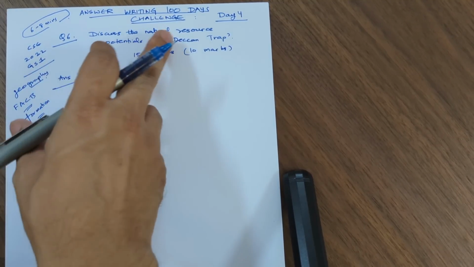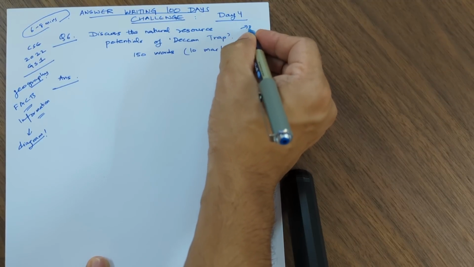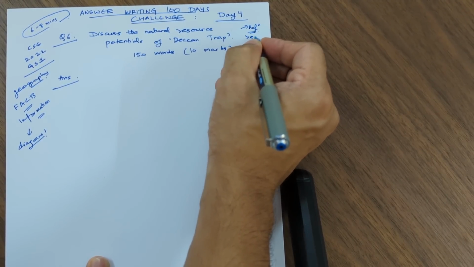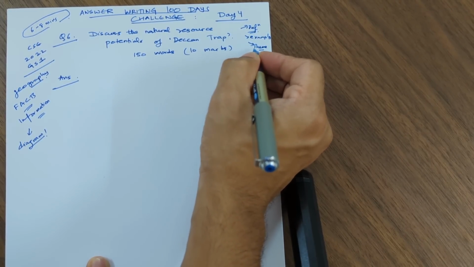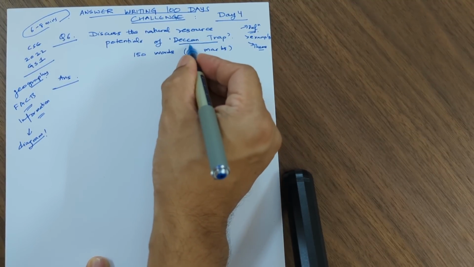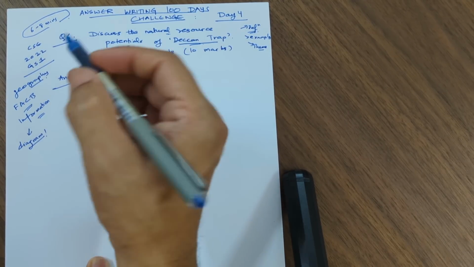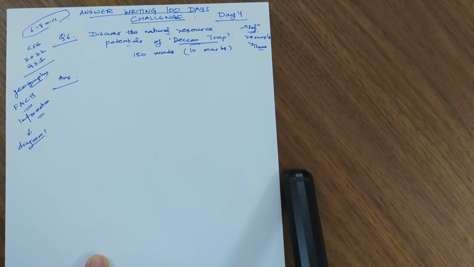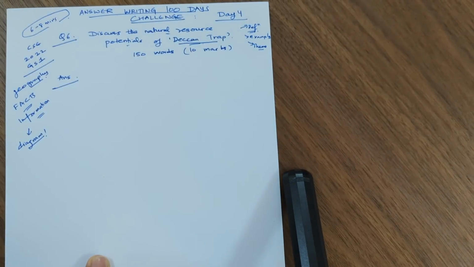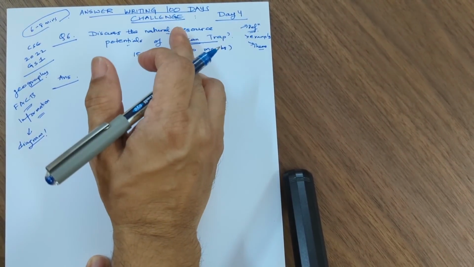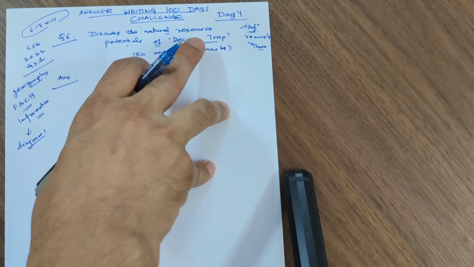So the question is, discuss the natural resource potential of the Deccan Trap. Like I told you, first give the definition of the main concept, then give examples wherever necessary, and then get into the main theme of the question. Here the main keyword is Deccan Trap, and UPSC is asking you about the natural resource potential, the various potentials of the Deccan Trap's natural resources. So what are natural resources? They can be rocks, minerals, any kind of thing that occurs in nature and can be used for economic activity. We will use that definition to understand and write this question.